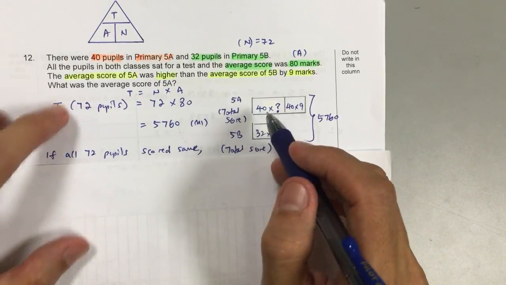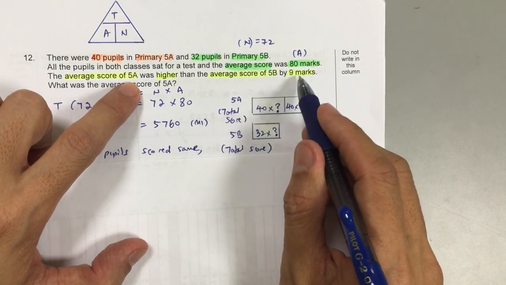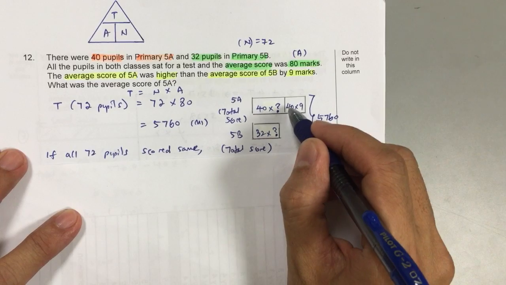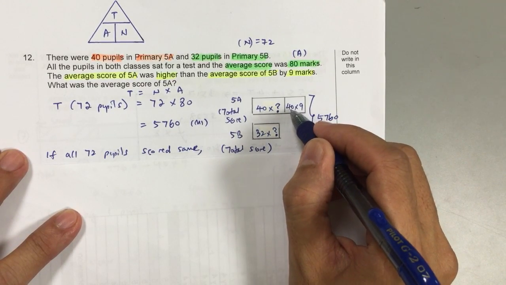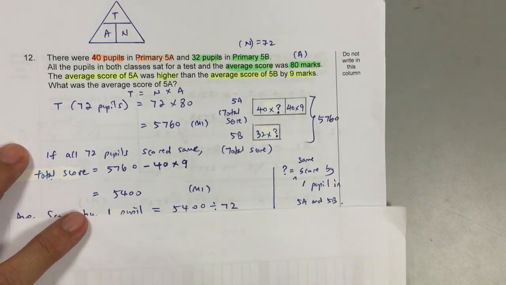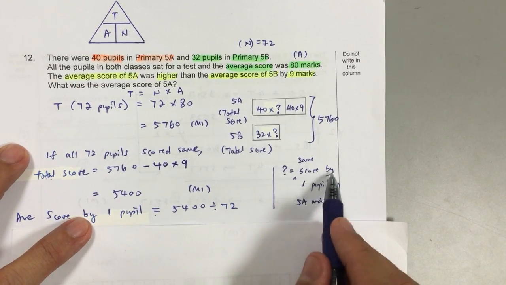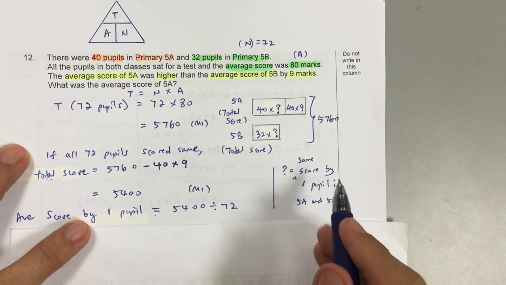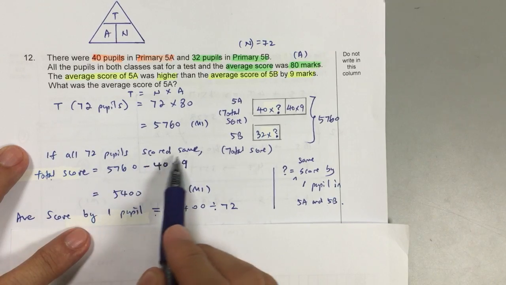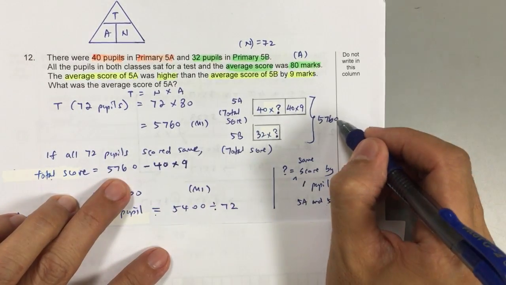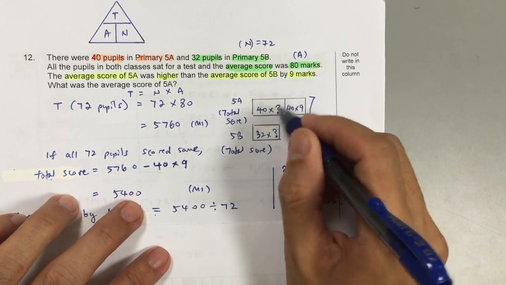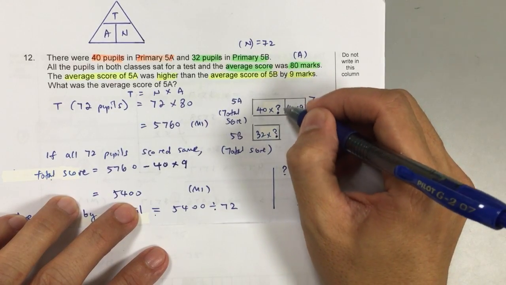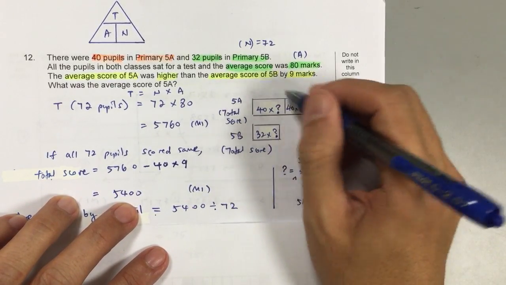But you are told that the average score of 5A is 9 marks higher. So 9 marks higher, I have additional of 360 marks, because one pupil score 9 marks more, 40 pupils will score 40 times 9 marks more. And this question mark is the same score by one pupil in 5A and 5B class. So assuming all the pupils score the same, then total score will be 5,760 subtract 360, 40 times 9, I get 5,400.